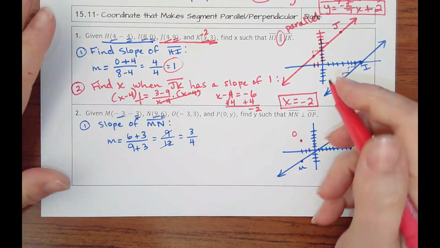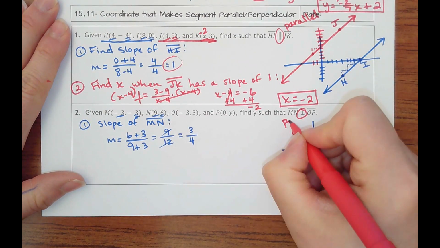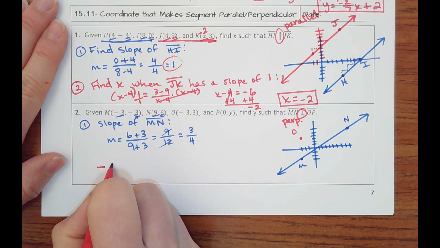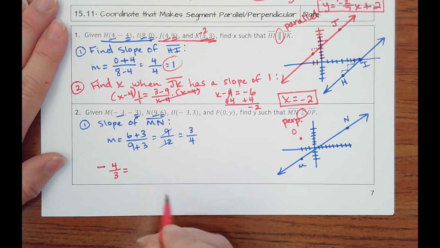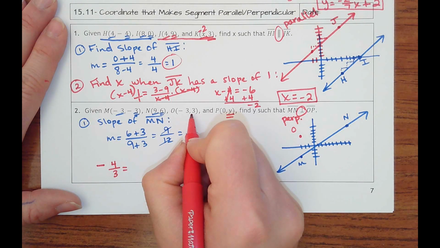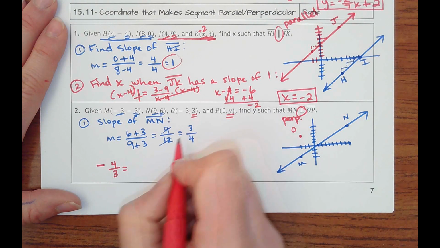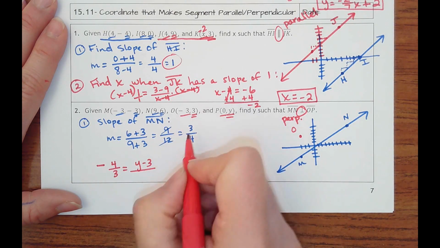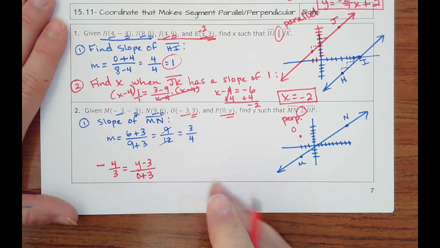We want to make perpendicular lines, so we have to make it the negative reciprocal. So now I'm going to have -4/3 as my m equals, and then I'm going to set OP: y minus 3 over 0 minus -3, or 0 plus 3.